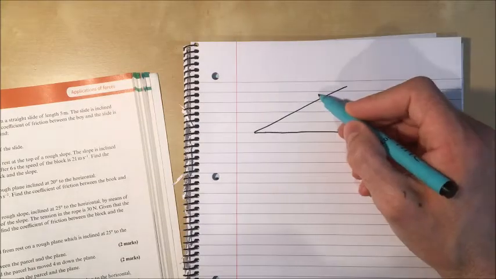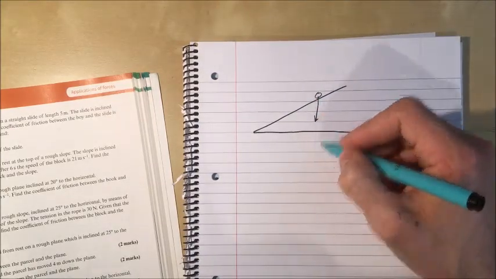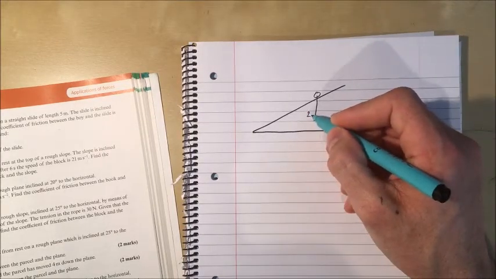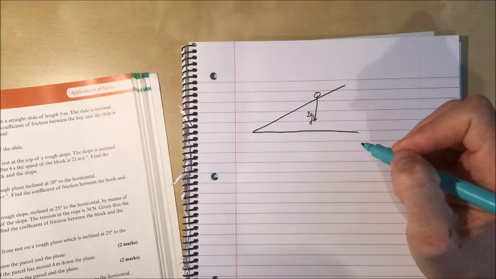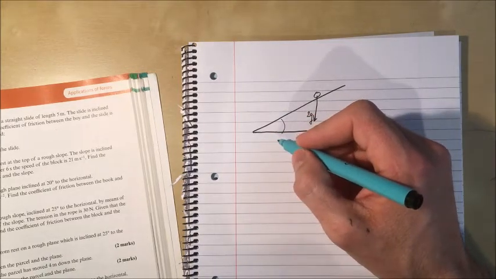So we've got a box of mass 2 kilograms. I'm modelling it as a particle, so I'm just drawing a little circle. In the book, they've drawn it as a little rectangle. I'm just going to leave it like that. So it's 2g is my force.